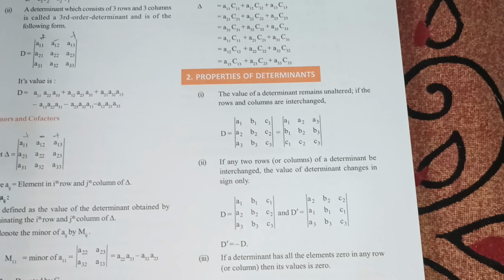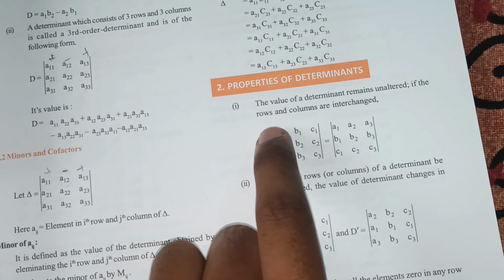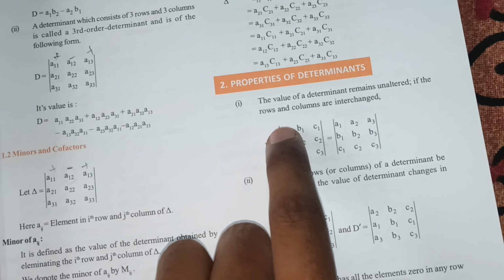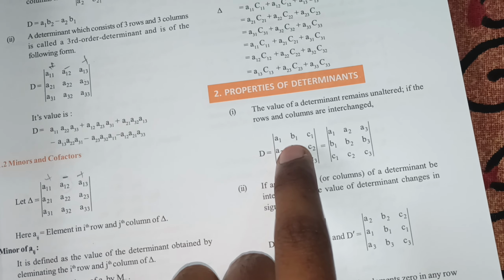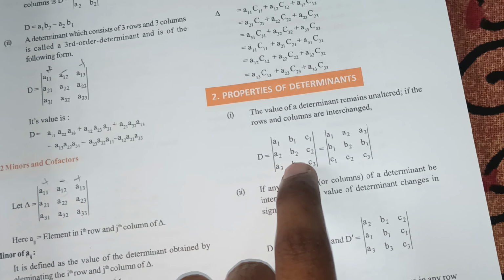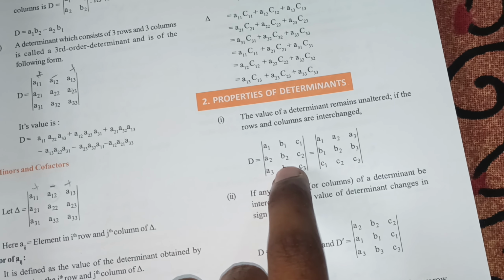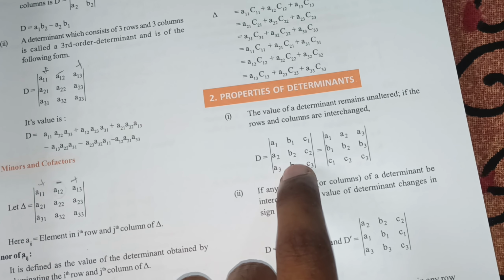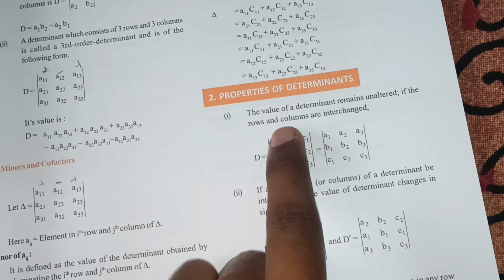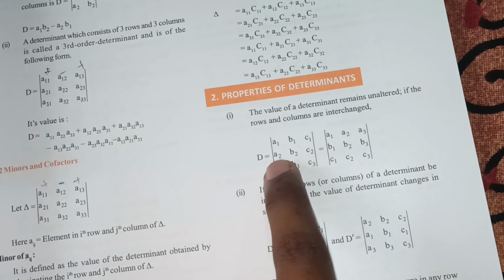So properties of determinant. The value of determinant remains unaltered if the rows and columns are interchanged. So here if D equal to what? If rows and columns are interchanged, the determinant won't be changed. If I am taking this as A, this is A transpose.